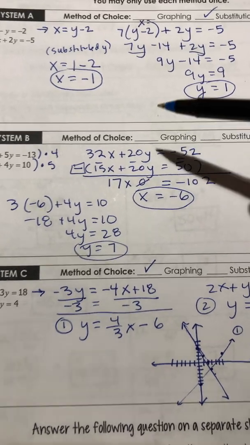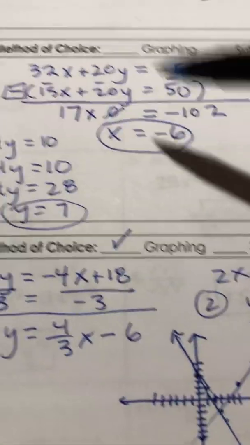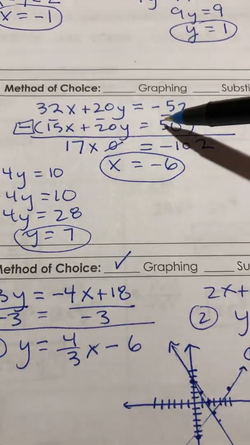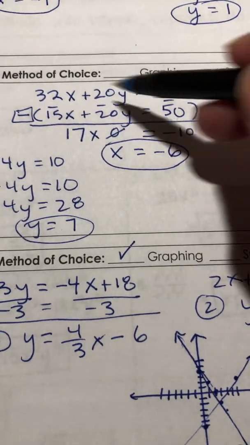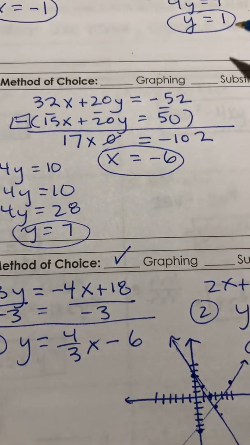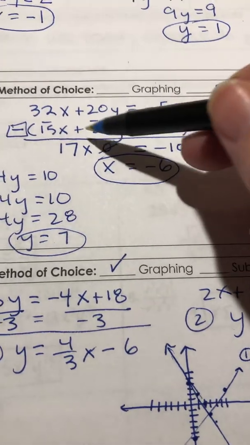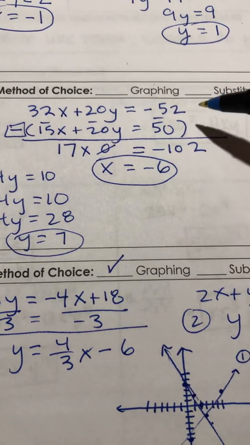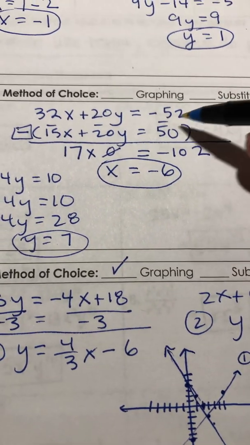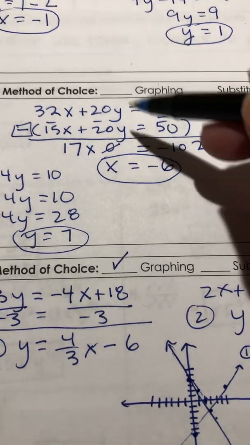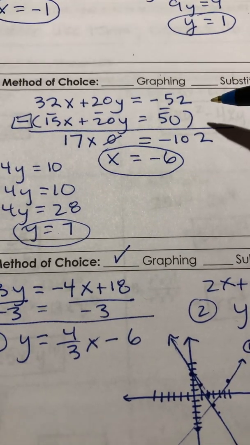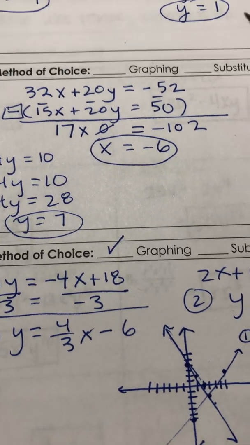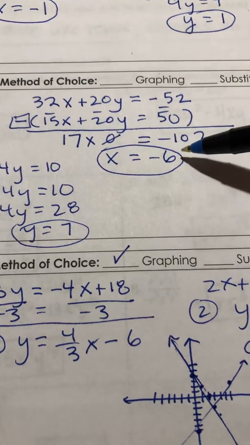So what I'm doing is I'm subtracting the whole equation. Now I'm going to zoom in a little more. I'm subtracting everything about this equation, the whole thing, which is in parentheses. I like to put subtraction signs if I am in fact subtracting the whole equation, so I remember, because it's easy to forget to subtract each one. 32 minus 15, I'm going to get 17x. My y's cancel each other out. -52 minus 50 is -102. I divide 102 by 17. I get 6, and it's going to be negative because it's -102. So now I have my x value, which is -6.